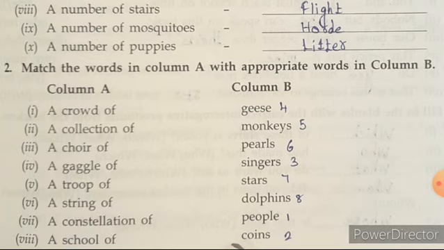A group of stars we can say is a constellation. A constellation of stars, that is a group of stars. A school of dolphins. Dolphins we can say as a school of dolphins. So this is the answer, children.